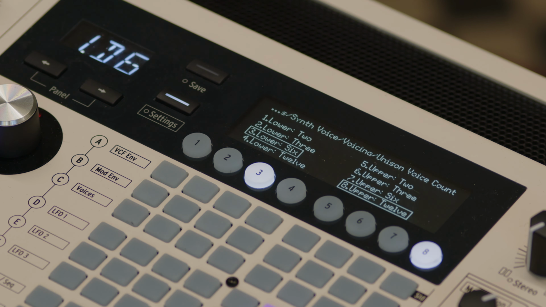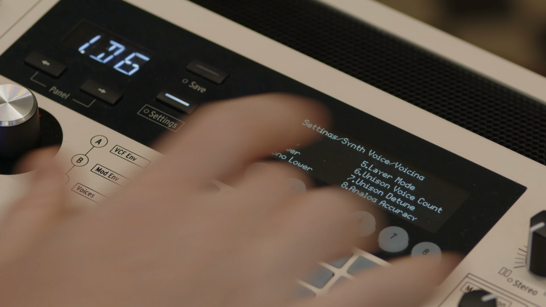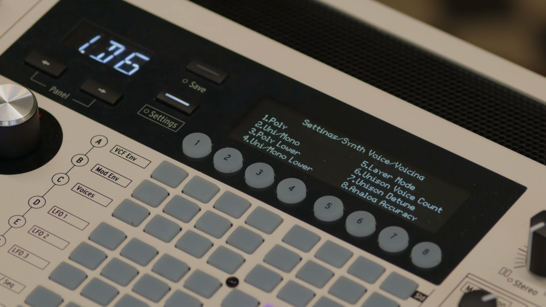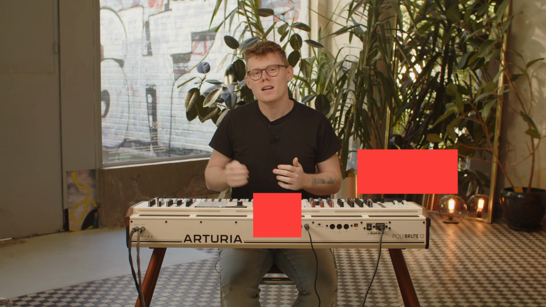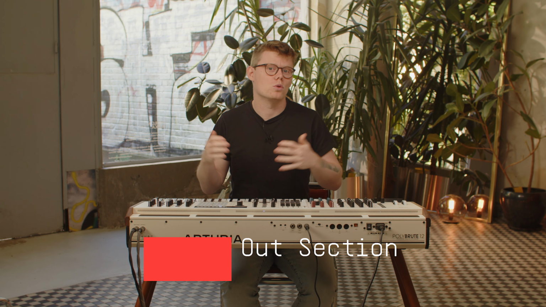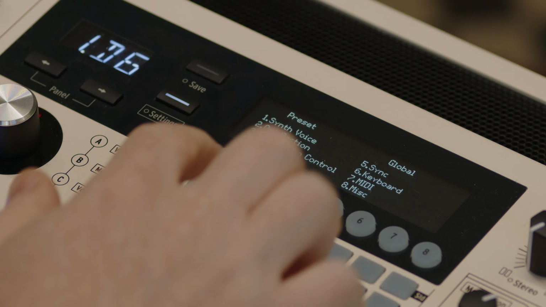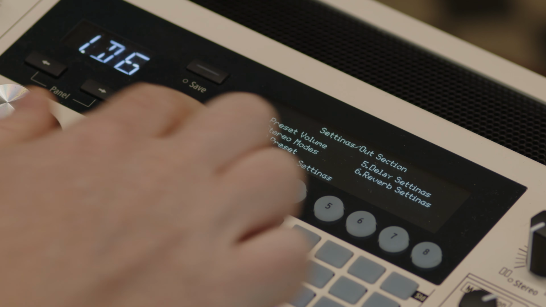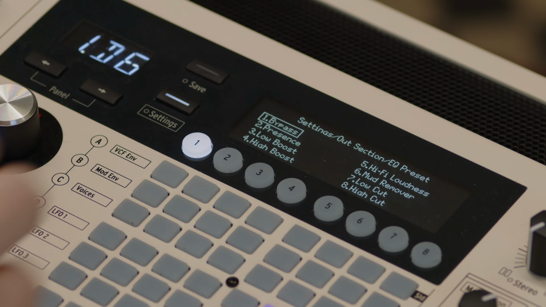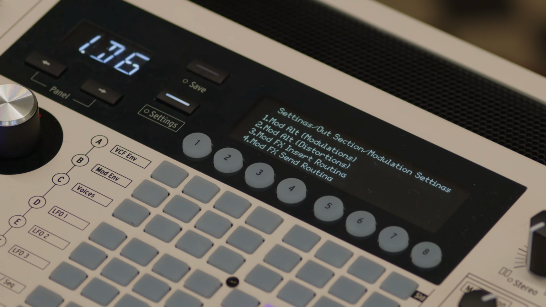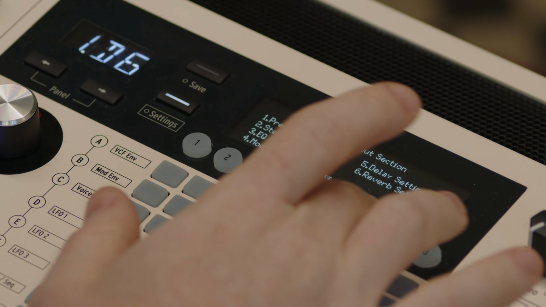The final menus let us choose the number of voices used when in unison, unison detune amount, as well as define the pitch accuracy, allowing for the voices to drift a bit more for the vintage feel. The out section menu covers the overall preset volume which is applied after the effects. The stereo modes menu lets us choose whether only the voice is panned or the filter outputs as well. We also have the EQ, the modulation section menu, and delay and reverb settings.